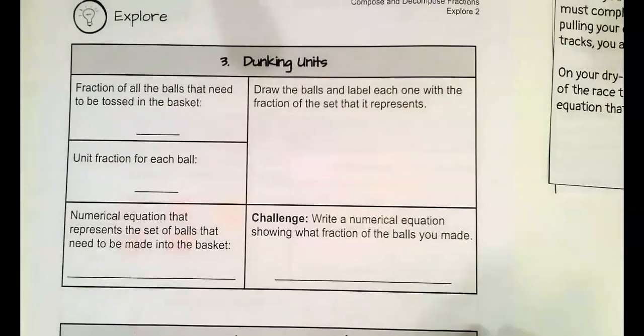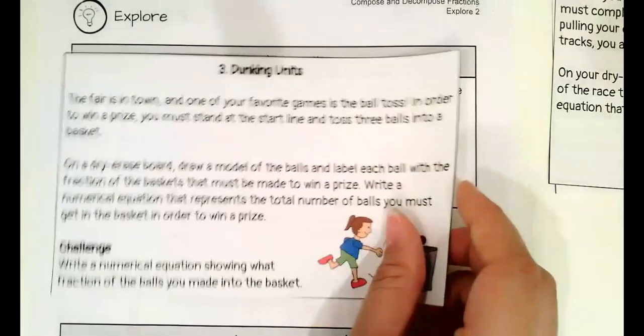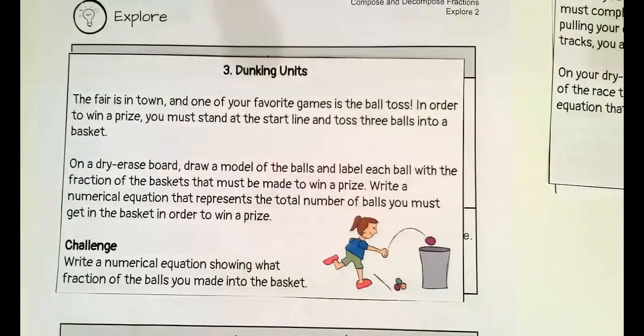Dunking Units. So here's this one. The fair is in town and one of your favorite games is the ball toss. In order to win a prize, you must stand at the start line and toss 3 balls into a basket.